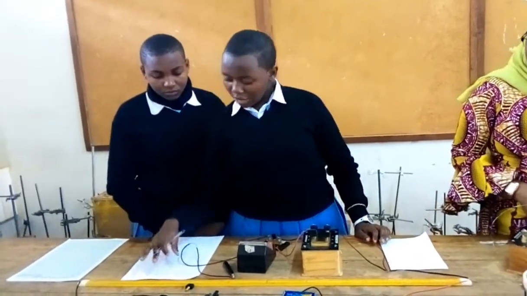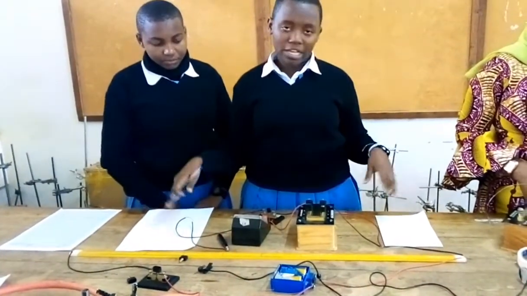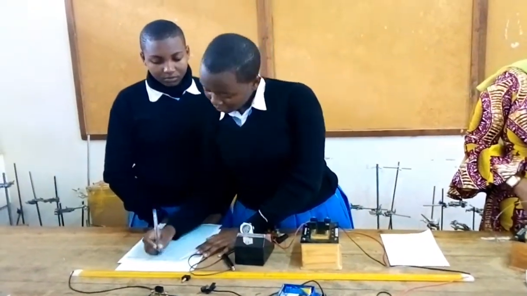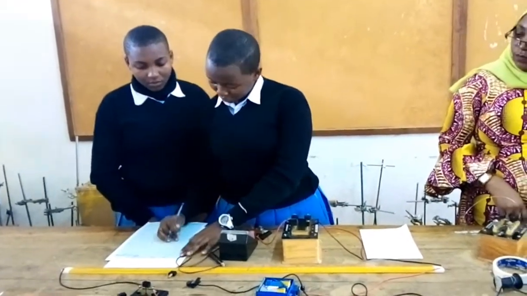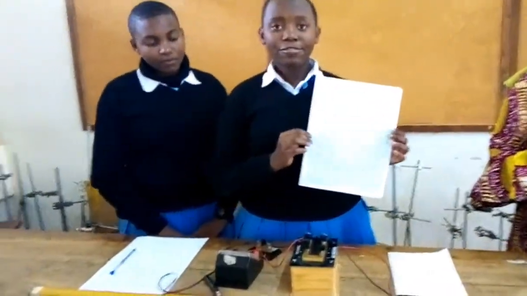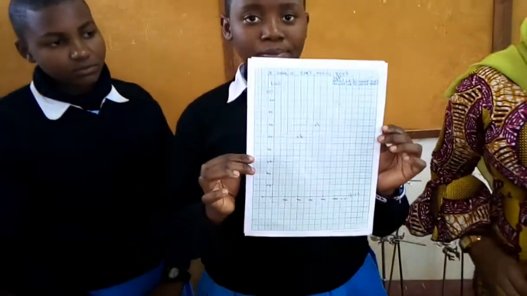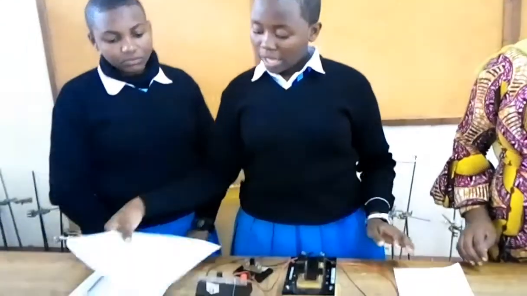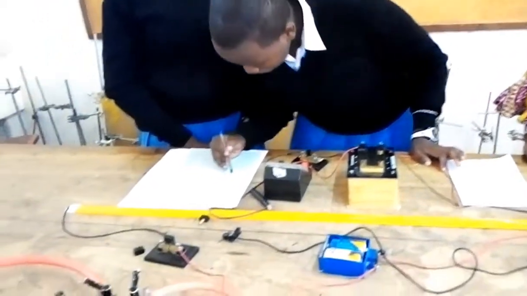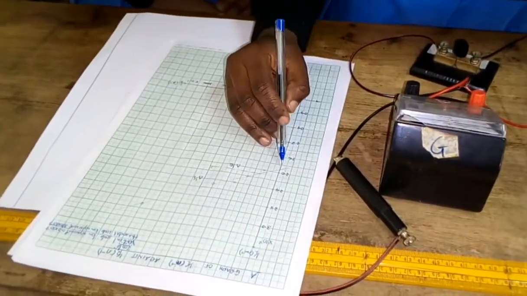Then after recording all my values, I'm going to plot a graph of 1 over L against 1 over R. Then, as you can see my graph, according to the graph which I drew, there is an intercept which is 1.8, which is almost 2.